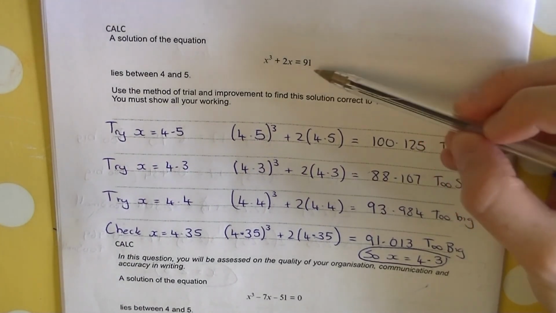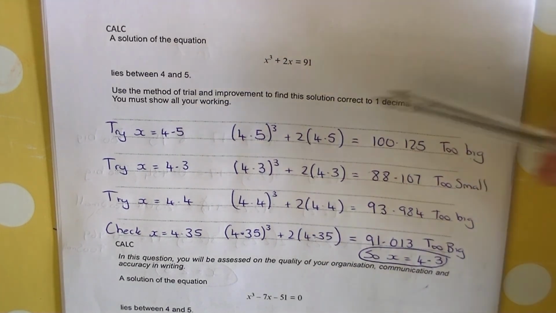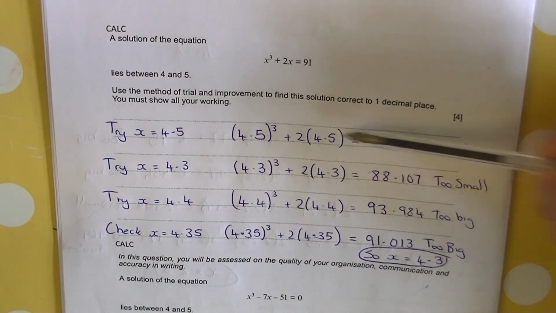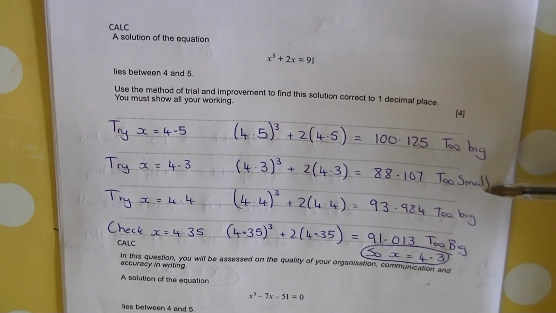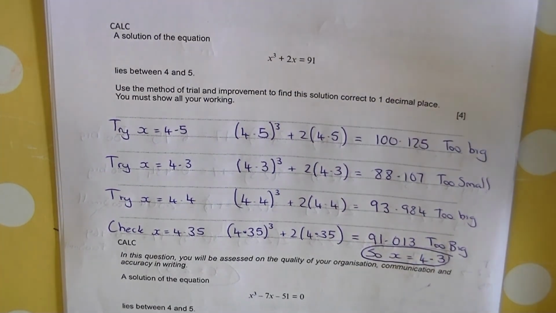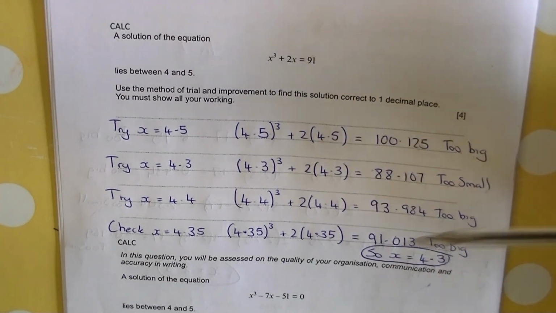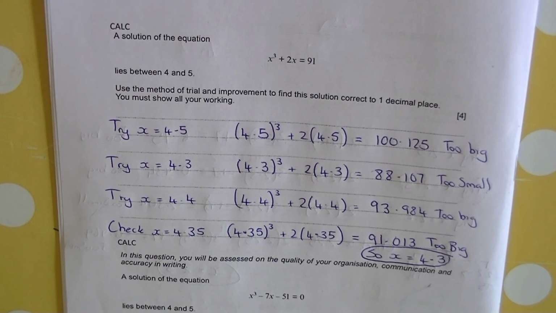One other thing I'll say is with this one, it's slightly different to the others because it says equals 91 instead of equals 0. Totally up to you. I've gone with it, so I've just tried to get 91 as my answer and said whether my answer is bigger than 91 or smaller than 91. However, you can move the 91 over as minus 91 and leave it equal to 0 and just take 91 off all of these and try and get 0 if you prefer that. Leave that with you.